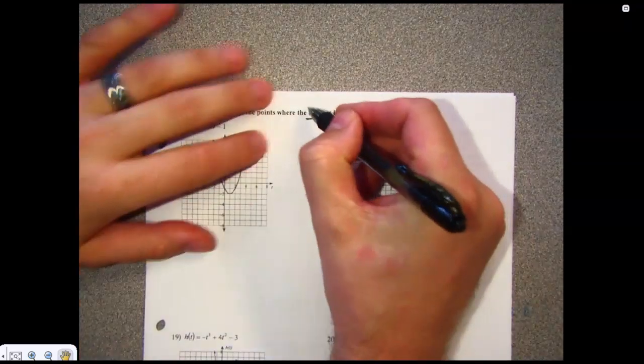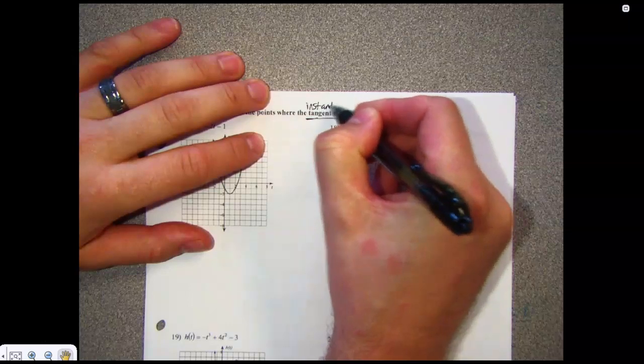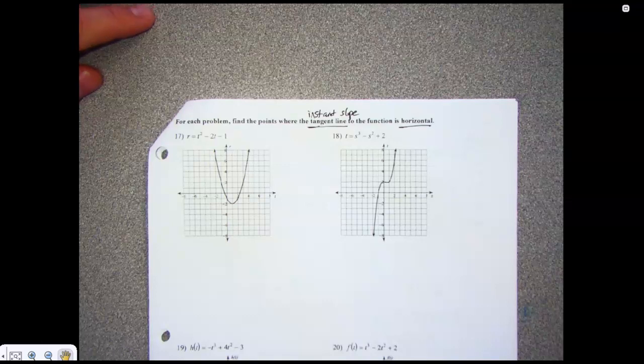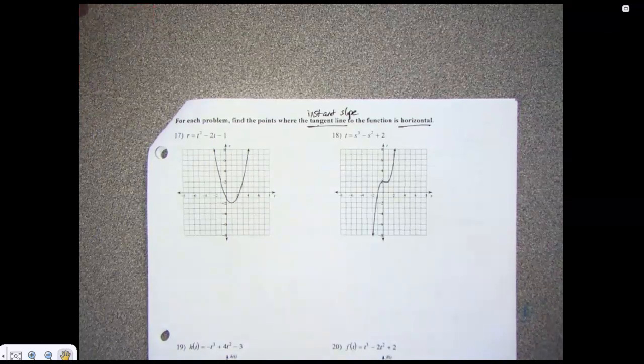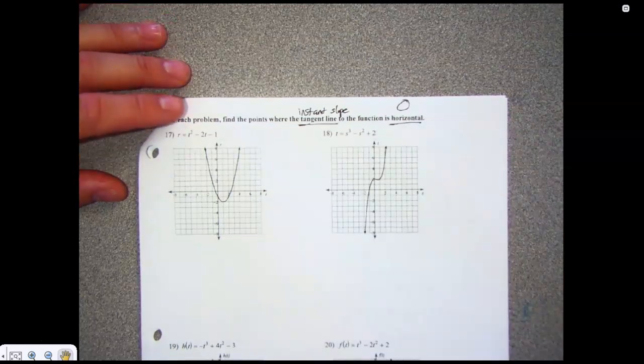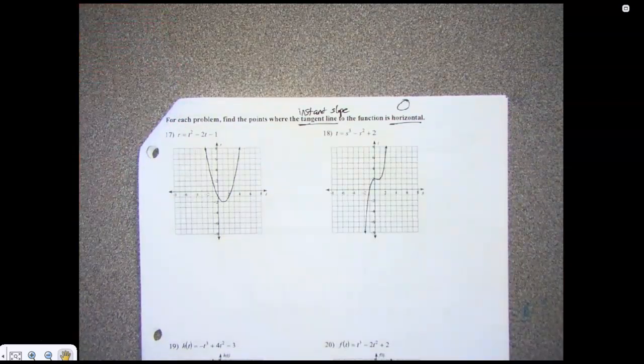Tangent line is horizontal. So what that means is I want the instant slope to be what? I want the tangent line to be horizontal. What do I want the instant slope to be? Vertical isn't a slope. 0. So if I want the instant slope to be 0, well, how do I find the instant slope?